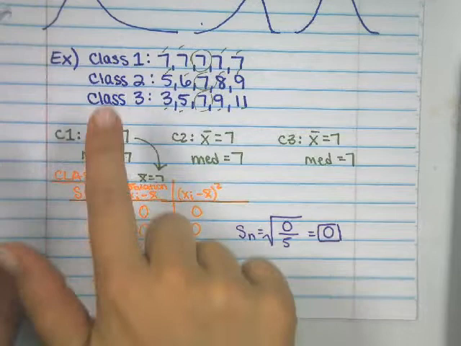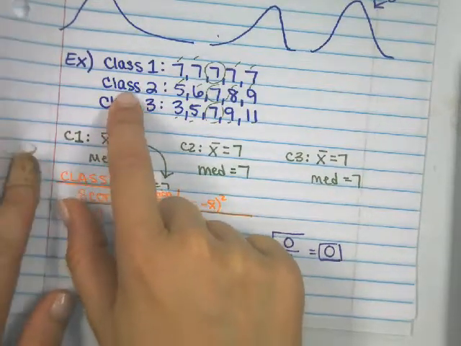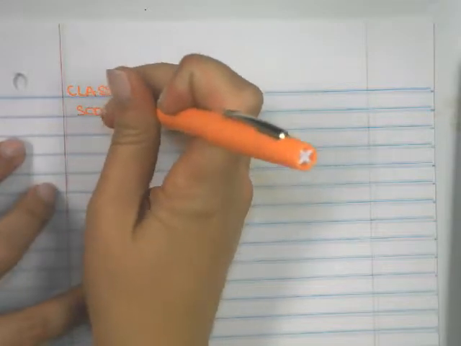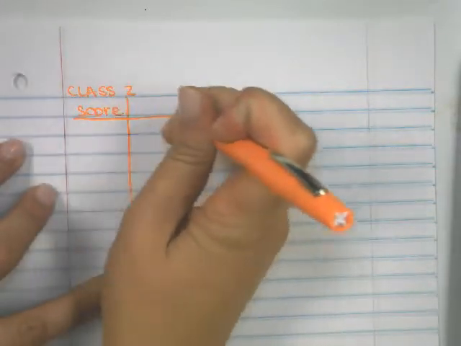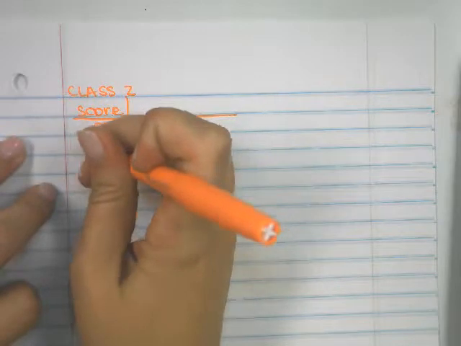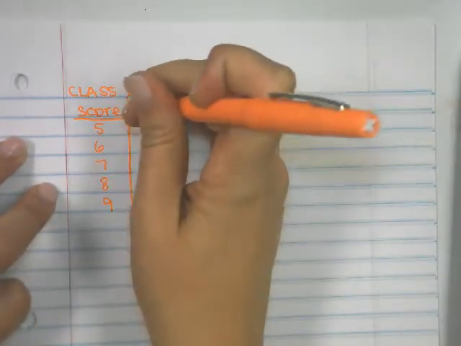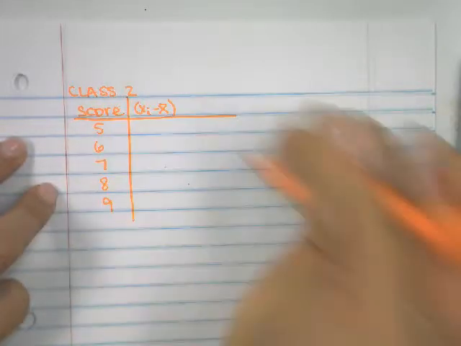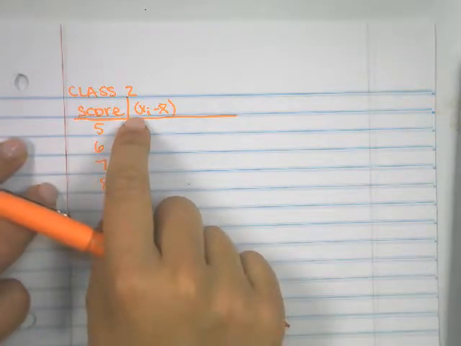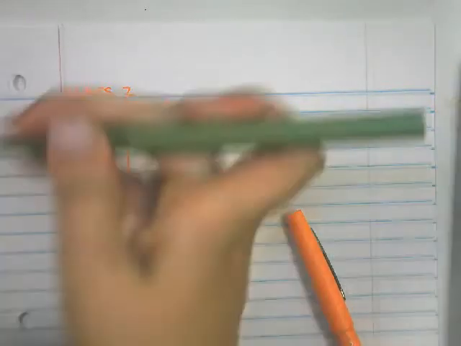There's no change. Let's do the same thing for class 2, and then I'll show you how to get this on a graphing calculator. It's good to know where it comes from, though, so we have an idea of what standard deviation actually means. So for class 2, I'm going to start by listing my data values: 5, 6, 7, 8, and 9. The first thing we need to do is find the difference from the mean. So we take our data value minus the mean.